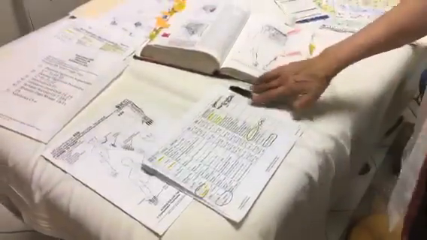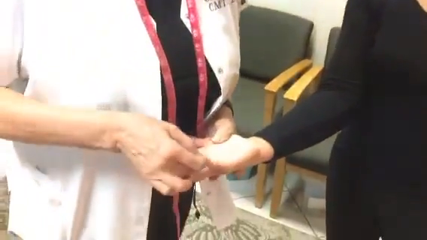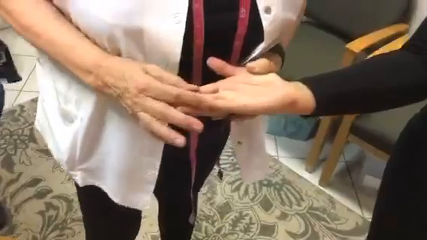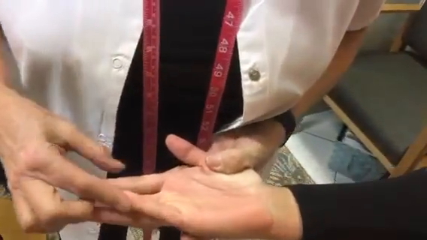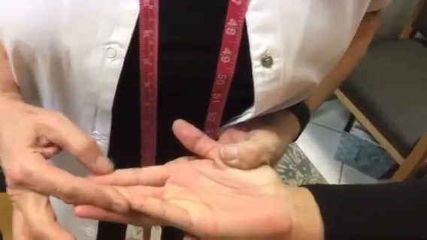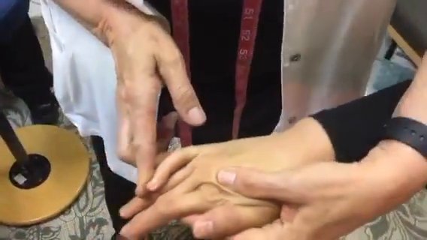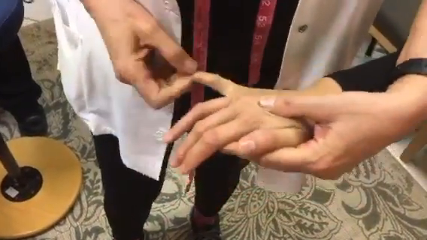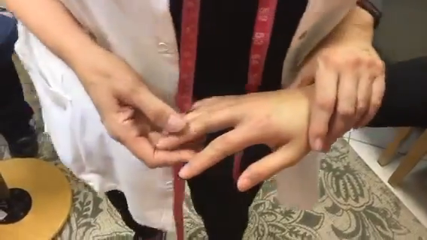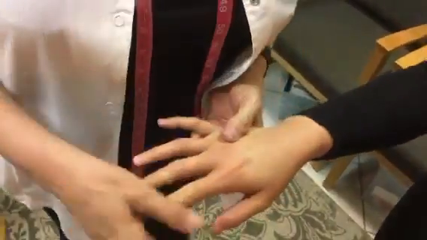So here's the abductor digiti minimi. For this, I'd like to just check the range of motion. For the digiti minimi, I like it to come all the way over to the index finger without moving this finger. It doesn't want to go that way, and here it doesn't want to go that way either. I love these tests. So we know the digiti minimi is causing her trouble.